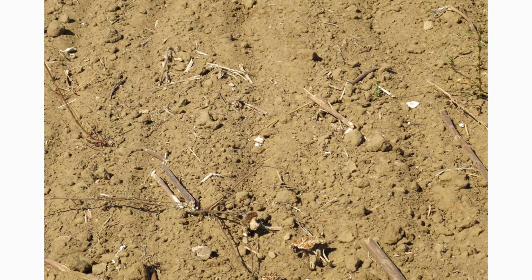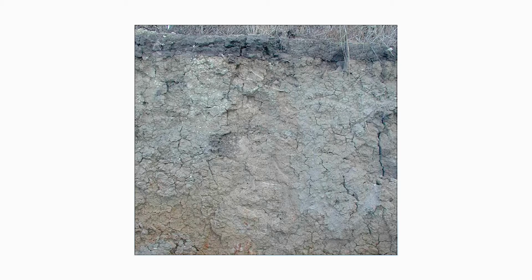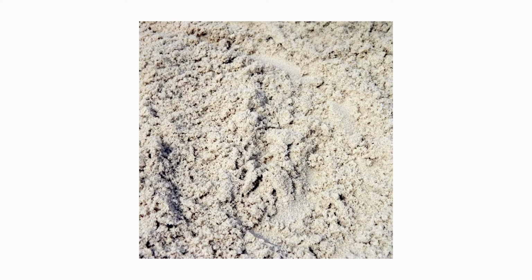Yellow or red soils indicate more iron oxides, meaning there are more chemical processes going on. Dark brown or black soil indicates more organic material. Gray soil indicates low oxygen, and white soils indicate more calcium.